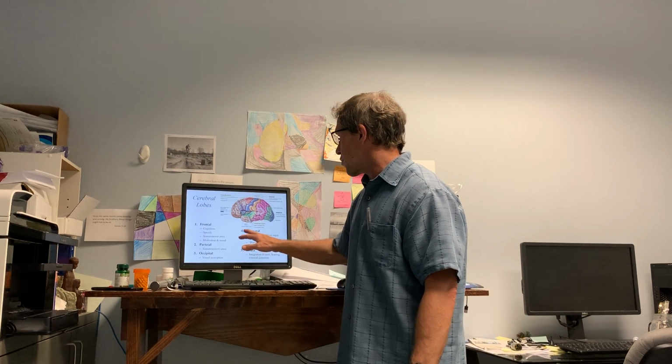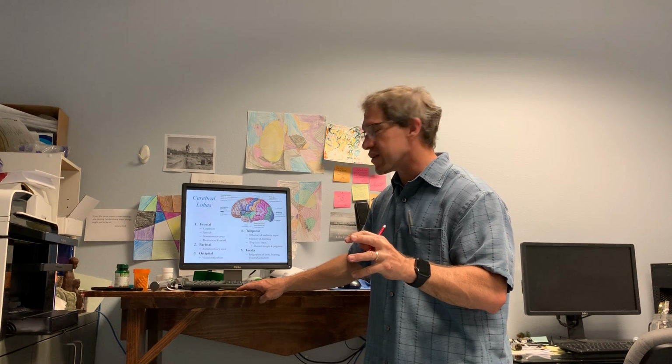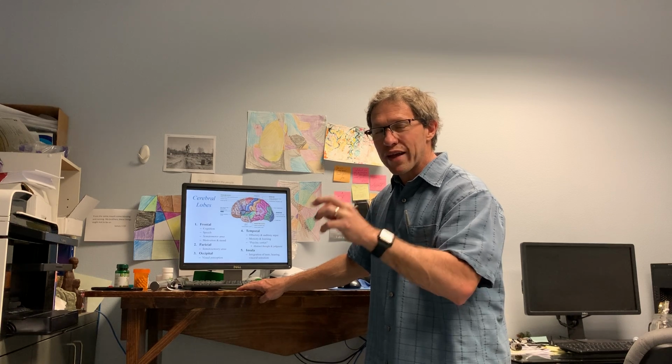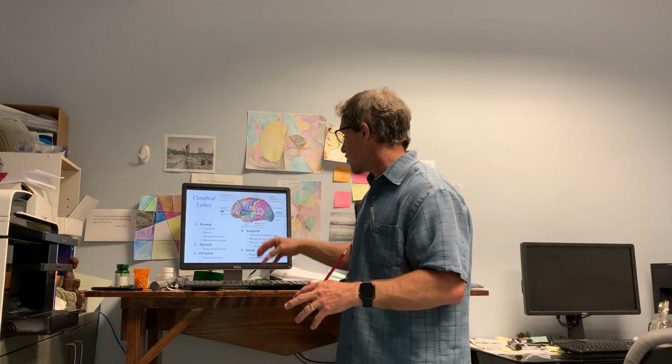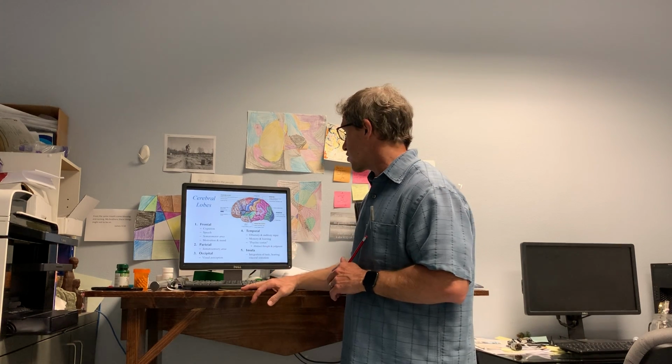Okay, so we're going to separate out our lobes into function, and these are generalized terms. It's not perfect. It's not like every single thing only happens there, and we found this out the hard way with people that have had brain injuries, that you can take out a part of a brain here or there, and another part of the brain will take over. Now, some parts of the brain you just can't do without. If you lose them, that function's just gone.